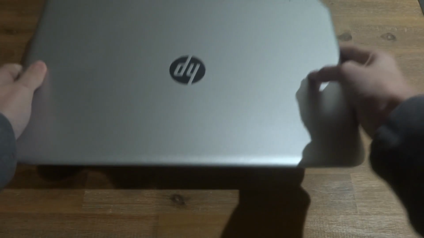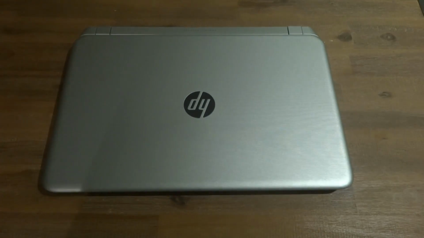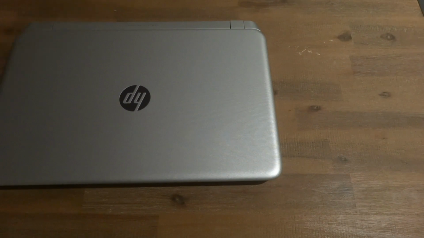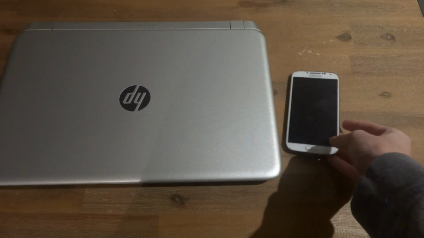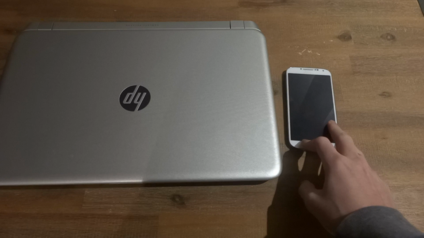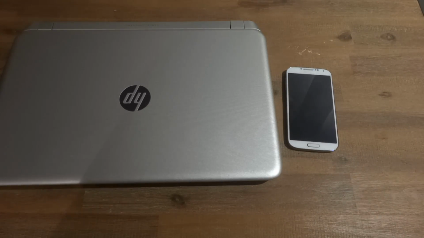You are going to need a computer, preferably Windows. I'll be using my Samsung Galaxy S4, however I'll be doing this tutorial without wiping my phone. You can use any other Android device with the tutorial, as long as Cyanogenmod supports your device.